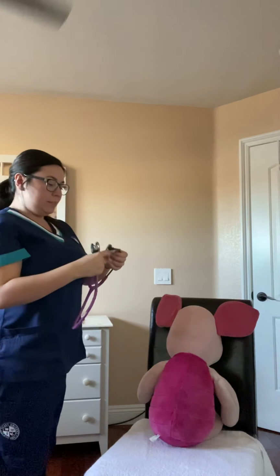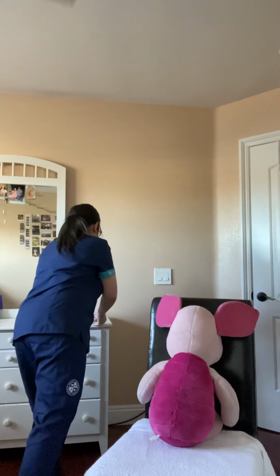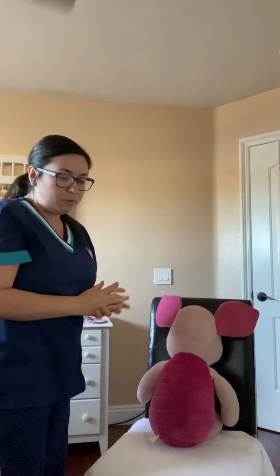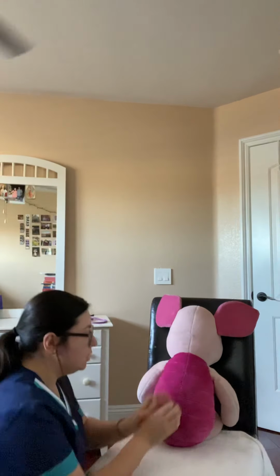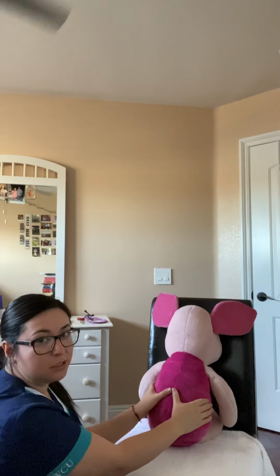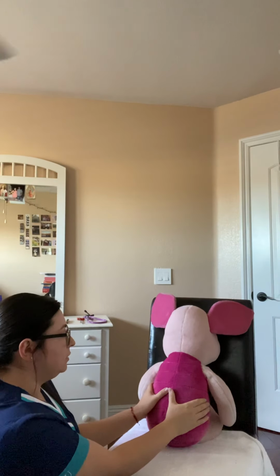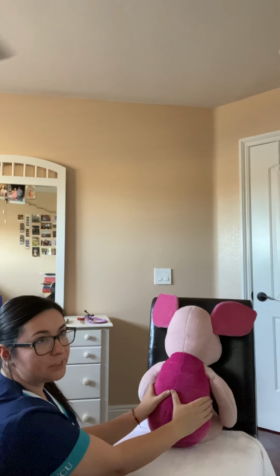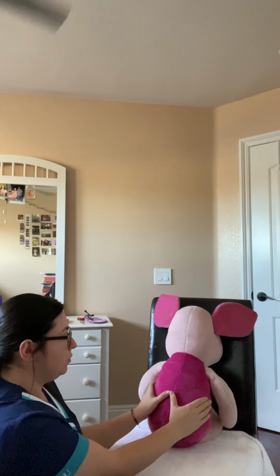So I'm going to put my stethoscope away. Again, I'm going to hand sanitize. Now I'm going to be checking for respiratory expansion on the patient. So I'm going to be putting my hands on the lower back of the patient, about the T10 area, and have them take a deep breath. Okay, good. So it was symmetric.